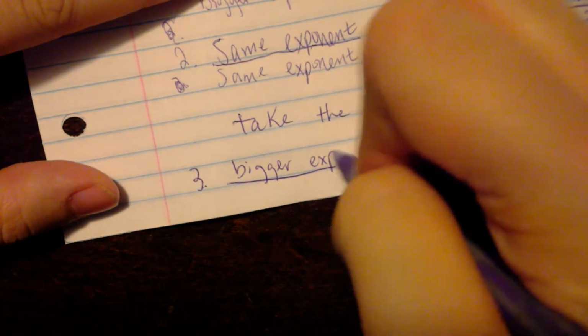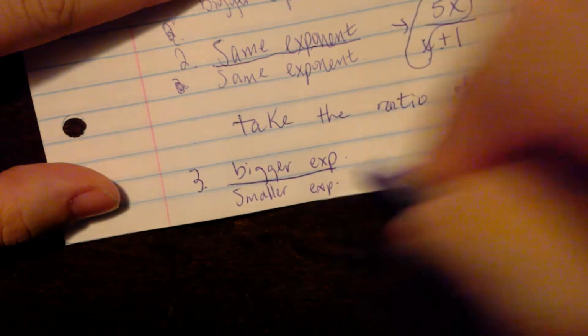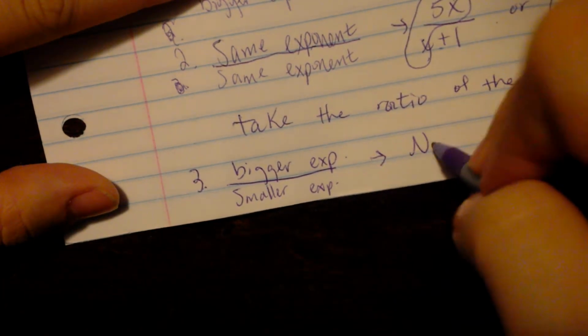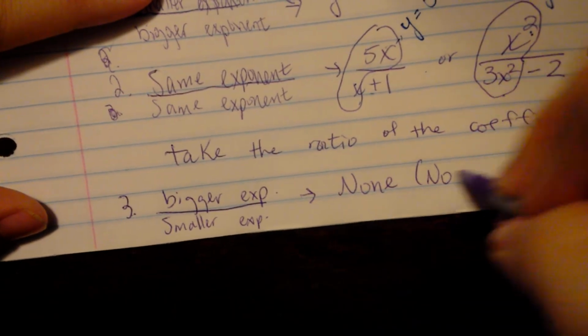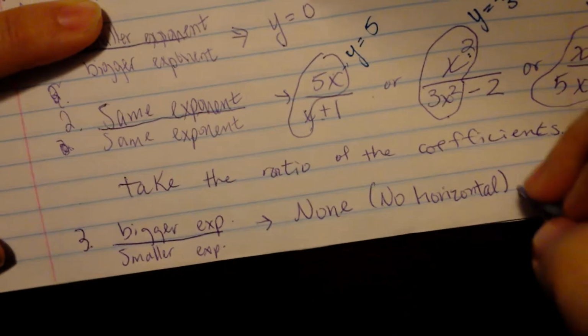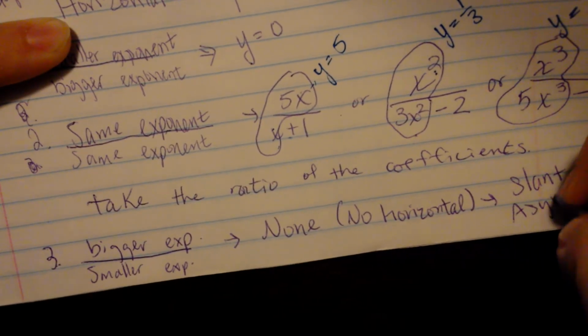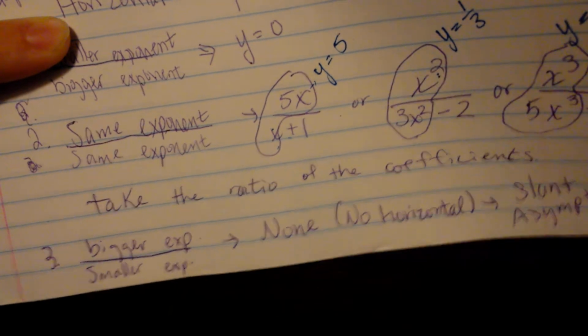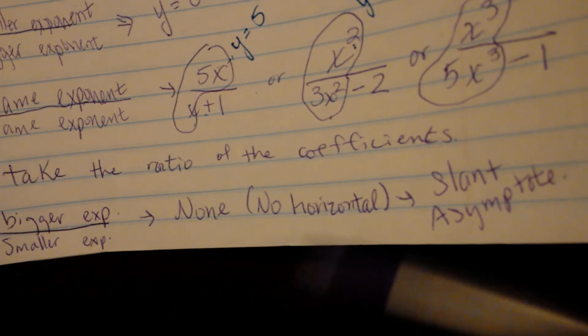The third one is if you have the bigger exponent on top and the smaller exponent on bottom. That is not going to have a horizontal asymptote. That is called a slant asymptote, which you don't really get into in this class either. All you gotta know is that there is none. Like, there is no horizontal because it's slanted.